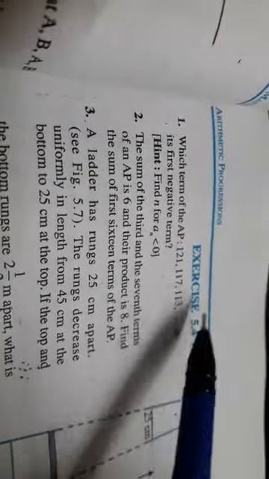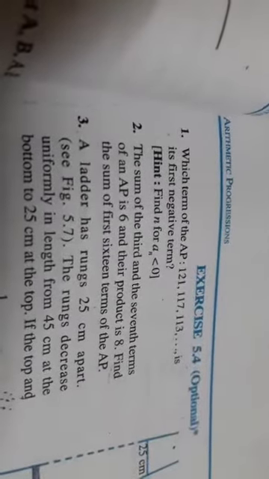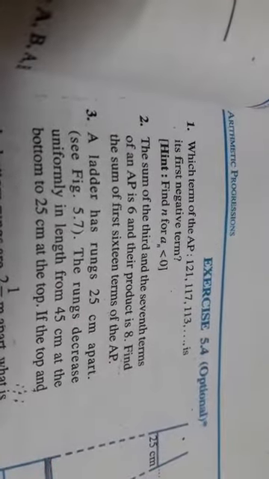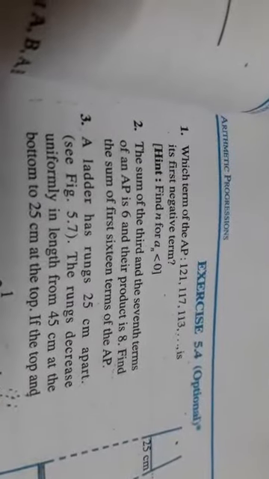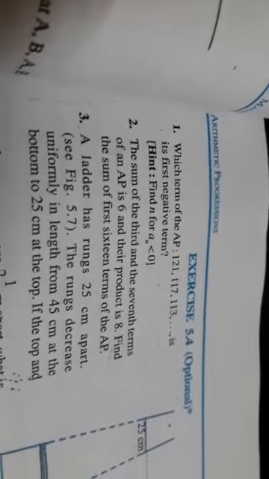Now children, this completes your exercise 5.3. Now there are some questions here. This is an optional exercise, but I think you should solve this for your practice. Which term of the AP is its first negative term? The questions given over here, some might be similar to the ones which you have already solved, and some may be a little different. So you try this exercise, and tomorrow we will complete this.